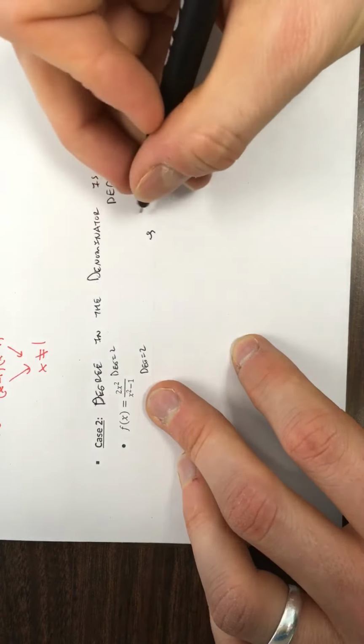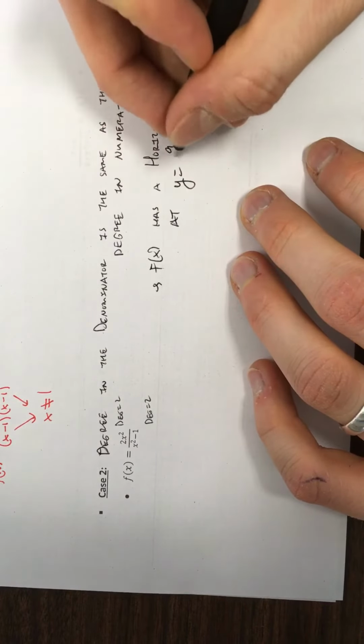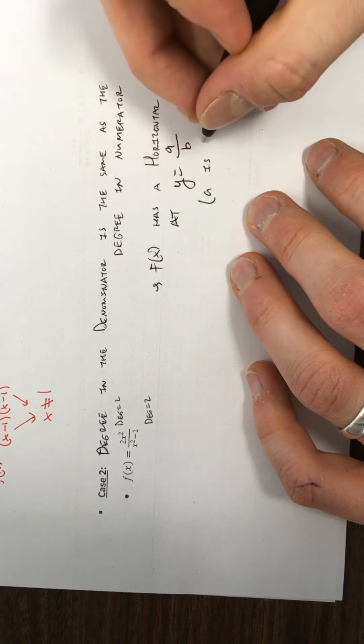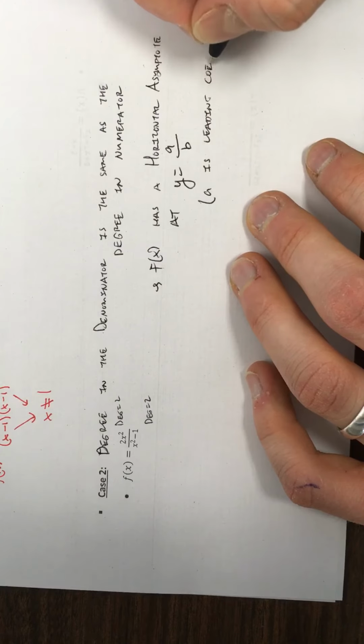at, this one's a little different than the previous one. What we do here is you divide the leading coefficients. So I'm going to say at y equals a over b. A is the leading coefficient in the numerator.